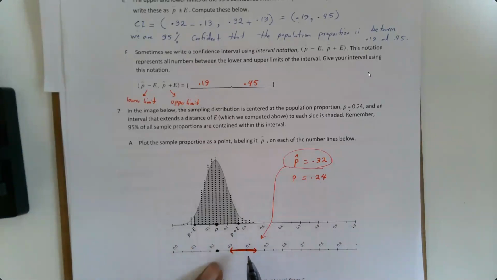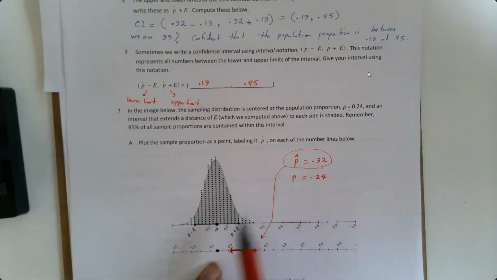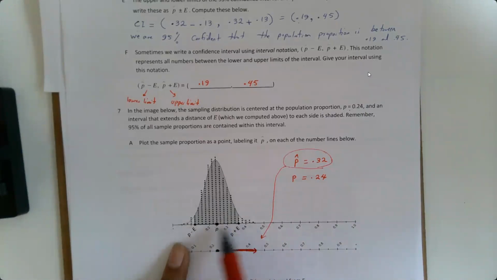This is the meaning of these two graphs. In reality, the population proportion is 24%, and the confidence interval p minus E, p plus E, covers the numbers between these two.